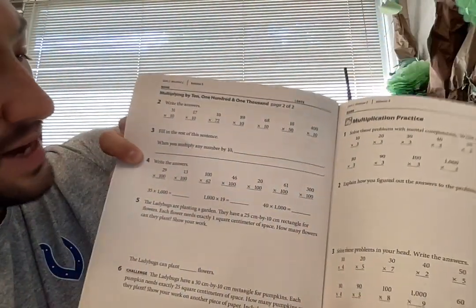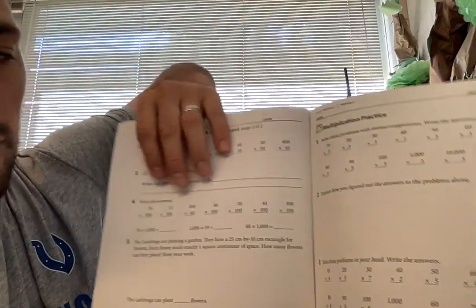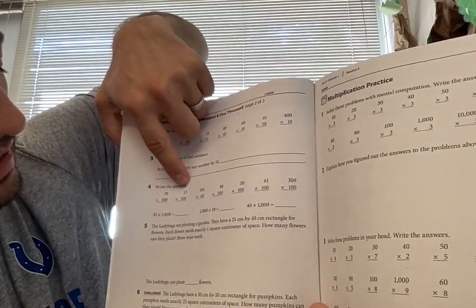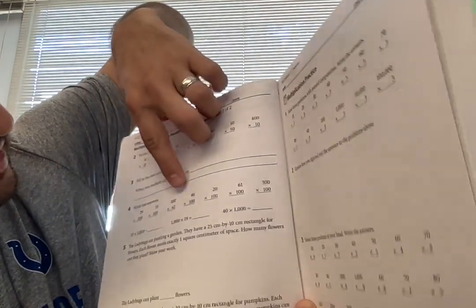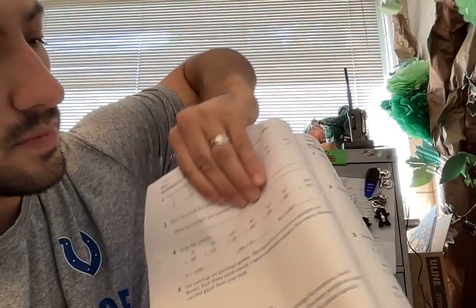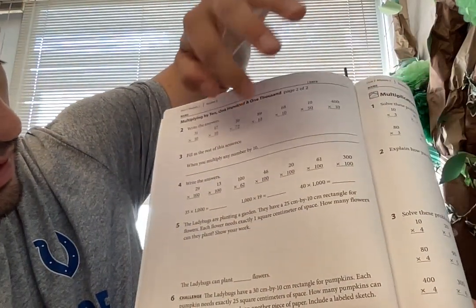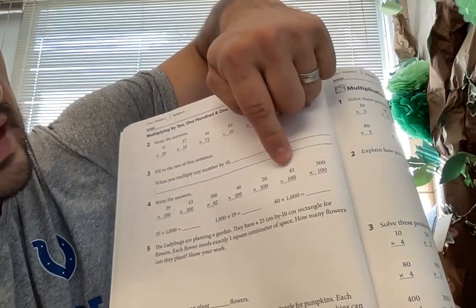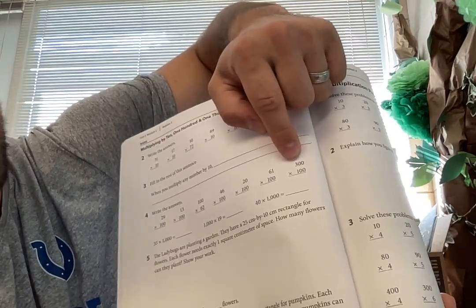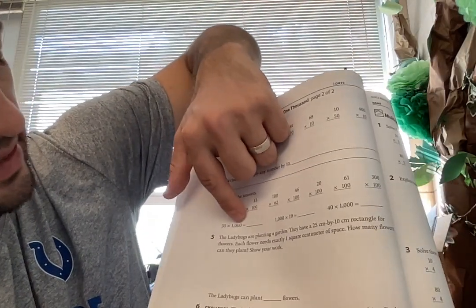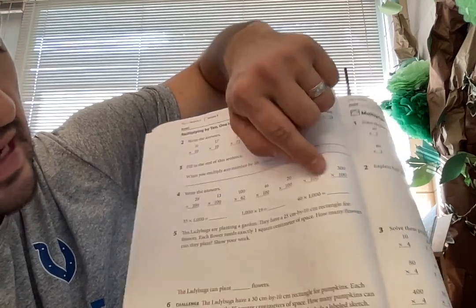Number 4 is writing the answers again. So this is some more multiplication work, guys. It's going to be 29 times 100, 13 times 100, 100 times 62. Here, I'll get a little closer, sorry. 46 times 100, 20 times 100, 61 times 100, and 300 times 100. And then on the bottom here, 35 times 1,000, 1,000 times 19, and 40 times 1,000.